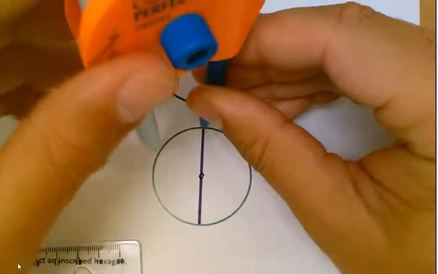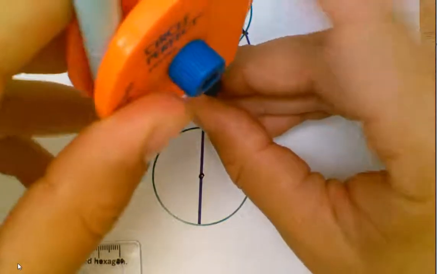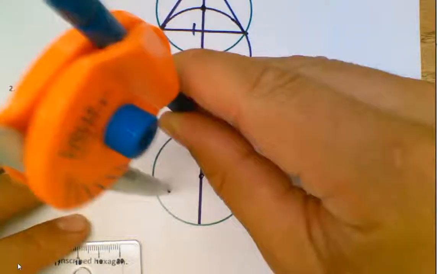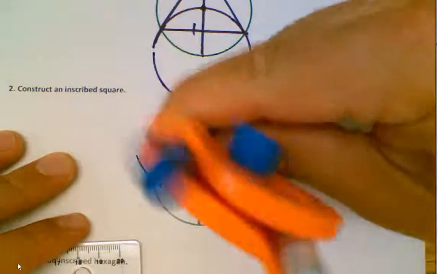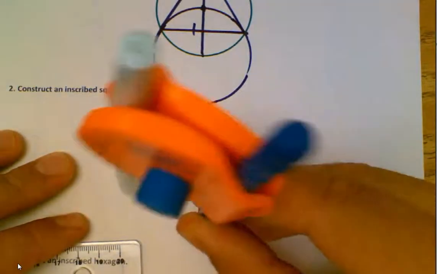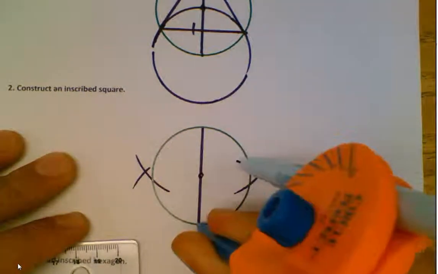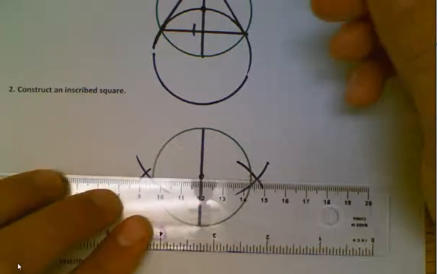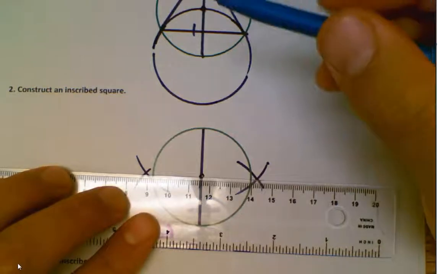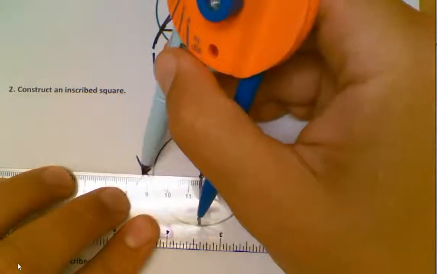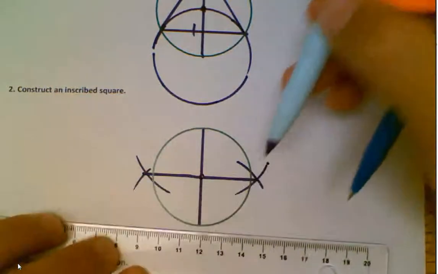So we're going to put our pointer on the edge of this diameter. We're going to go a little past where halfway will be, and make an arc above. Actually, let's just make an arc on both sides. We'll go over here and make an arc on both sides. All right, and that is our midpoint. We're pretty much constructing a perpendicular bisector here. So we've got that set up, and we make our line. It should go right through the center, and it does.